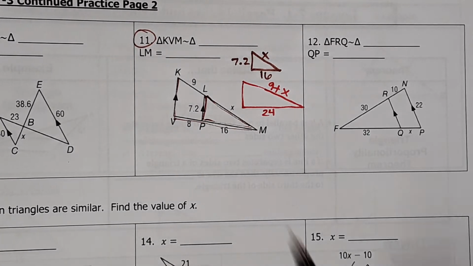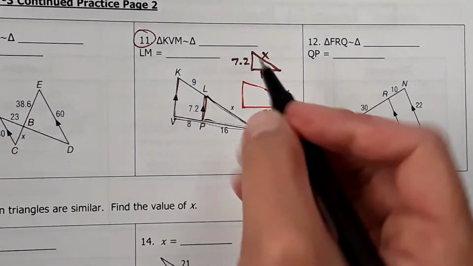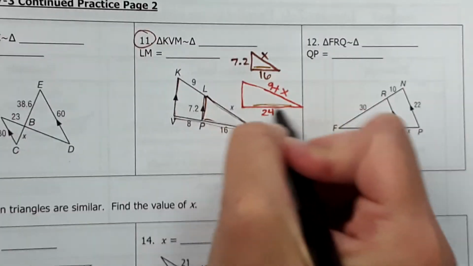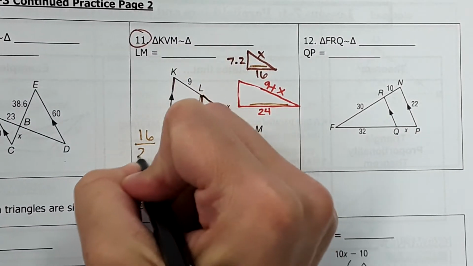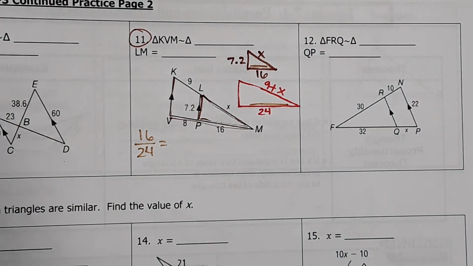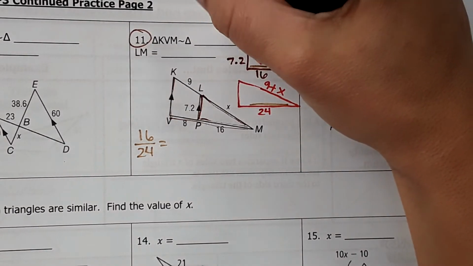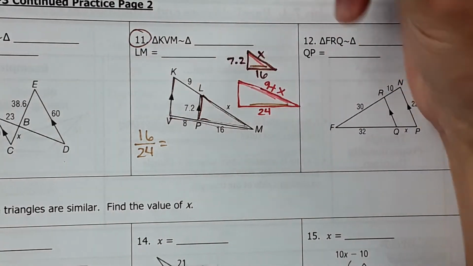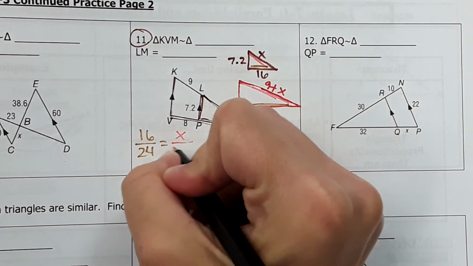Okay, so looking at this, we have corresponding sides right here. This corresponds with this one. So I can do 16 over 24. And then this side corresponds with this one. So x over 9 plus x.